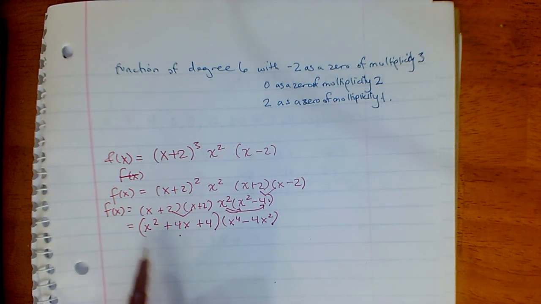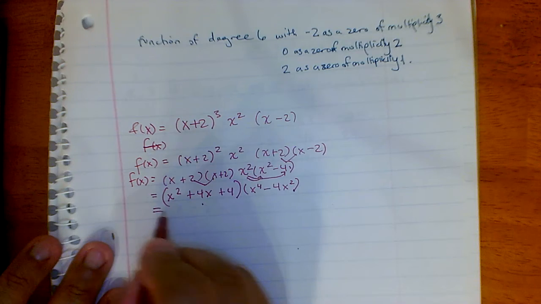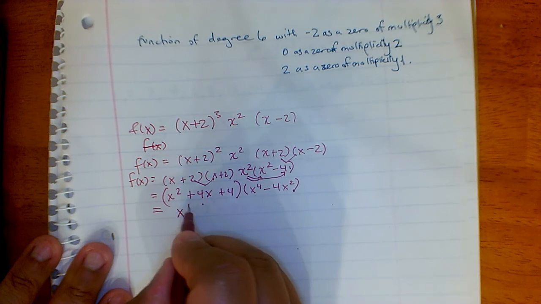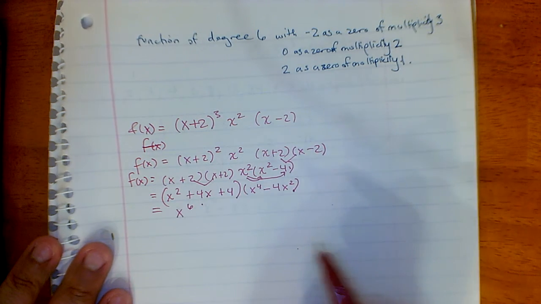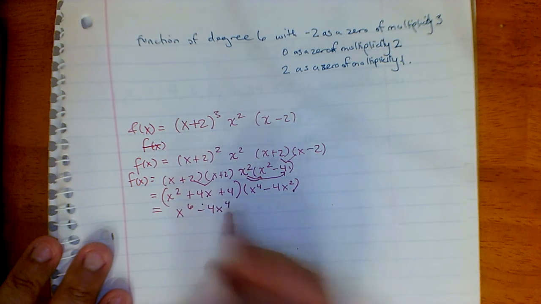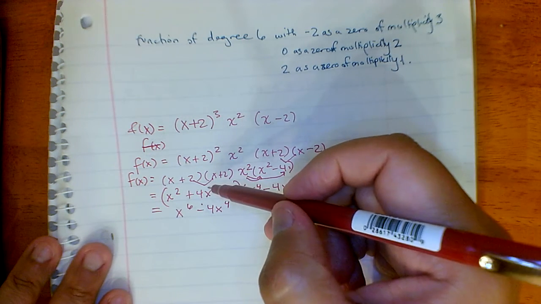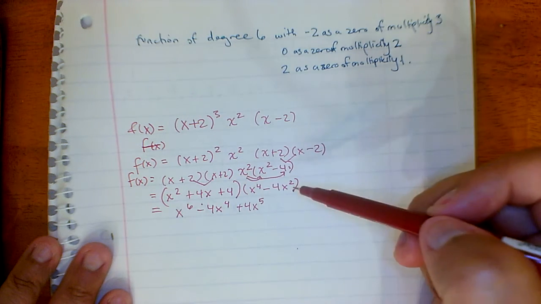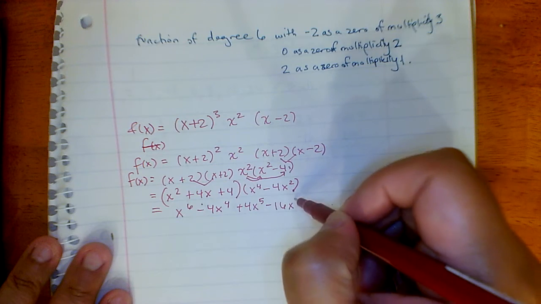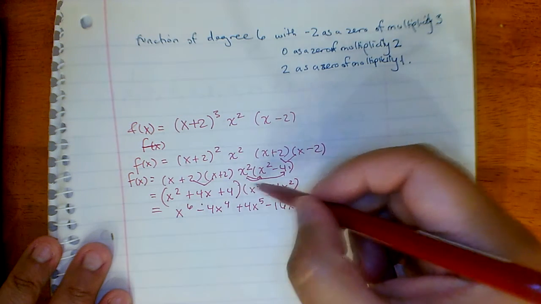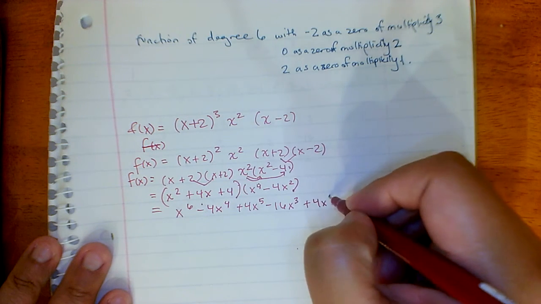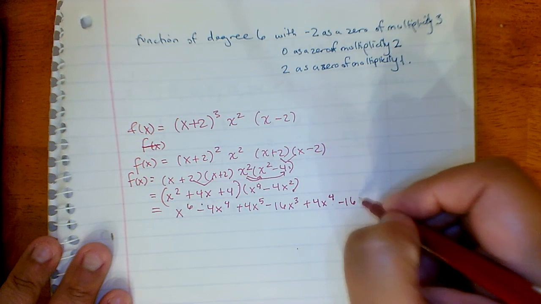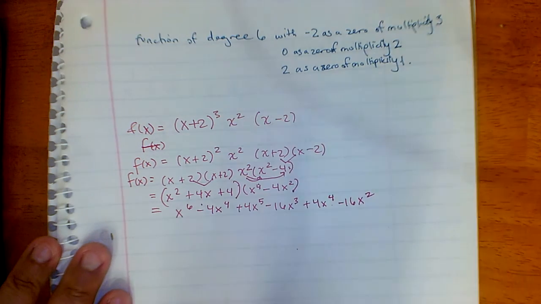So now I'm down to having to distribute this trinomial with this binomial, and again that just means distribute every term with every other term. So x squared times x to the 4th gives me x to the 6th. x squared and -4x squared will give me -4x to the 4th. Then I move on to distributing that 4x. 4x and x to the 4th will give me 4x to the 5th. 4x and -4x squared, -16x to the 3rd. Then 4x to the 4th. And -16x to the 2nd. So this is what it looks like.